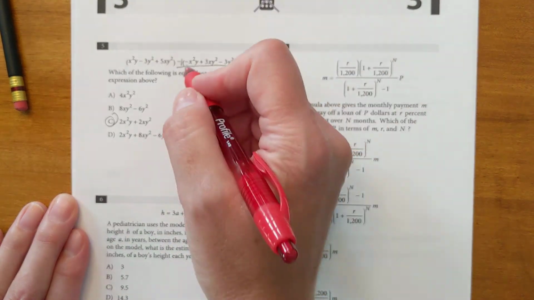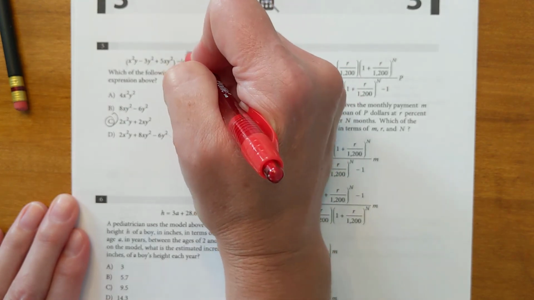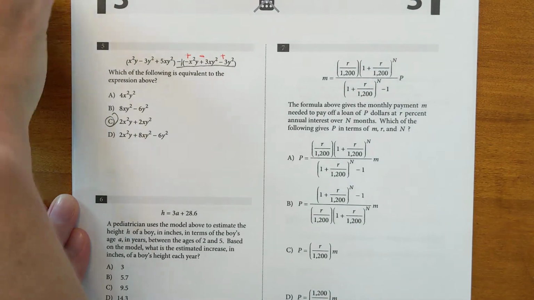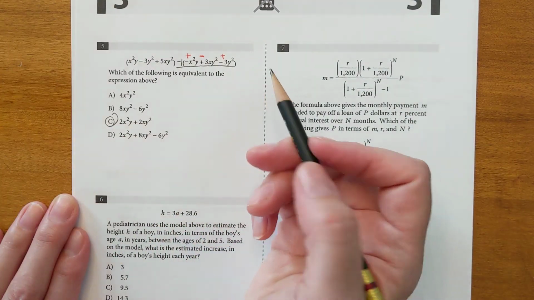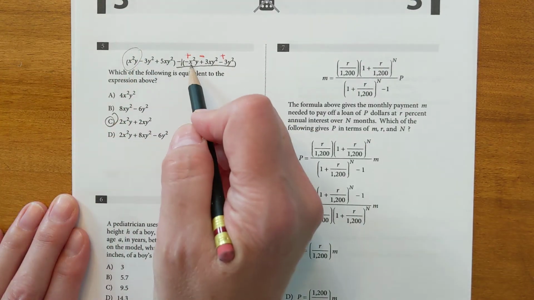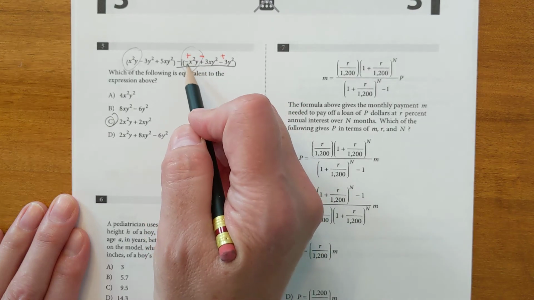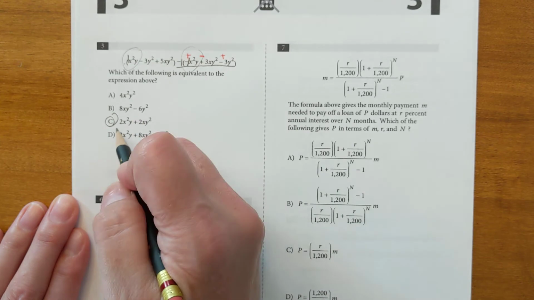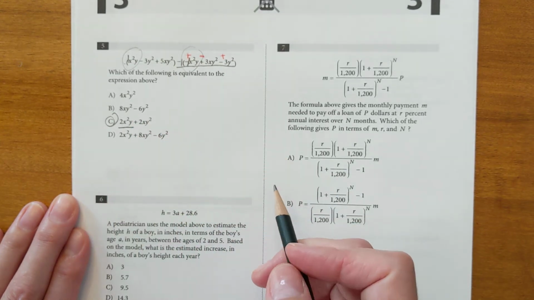So that makes that negative x squared y into a plus. That makes that plus a minus, and that minus a plus. So combining like terms, x squared y and plus another x squared y, there's nothing in front of it, so there's a 1. So 1 and 1 make 2 x squared y.